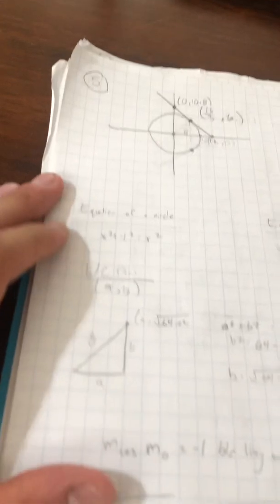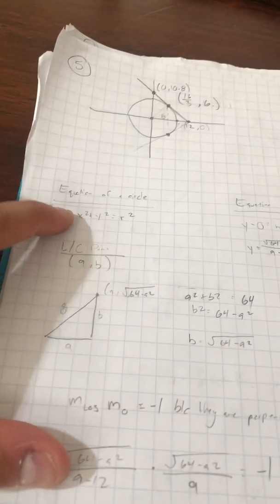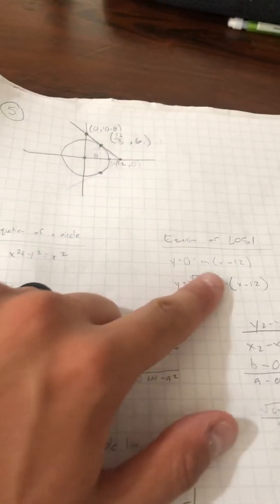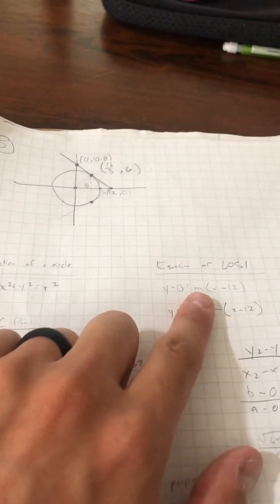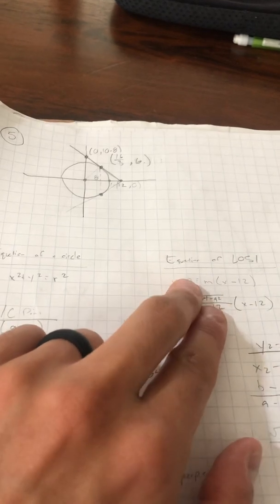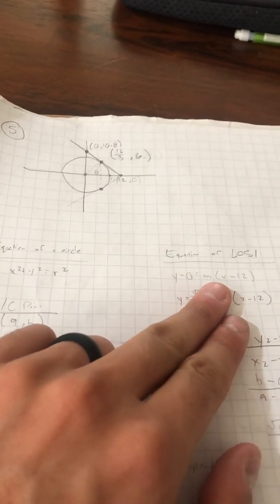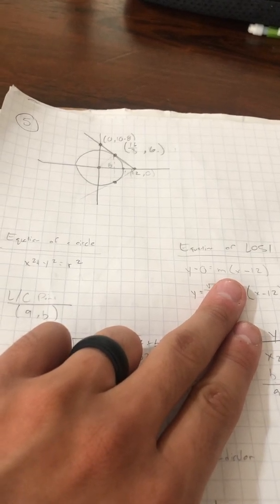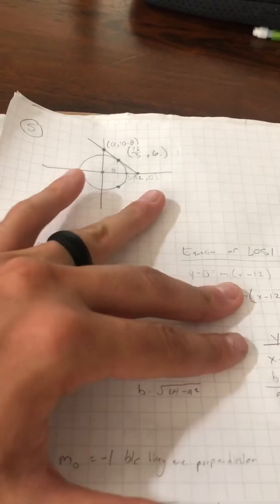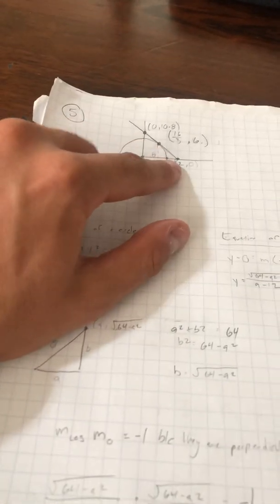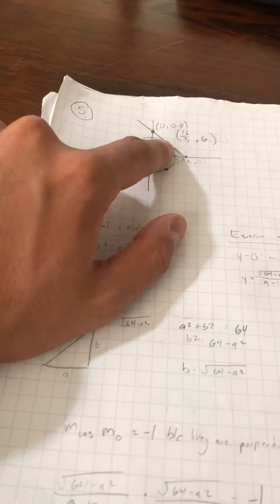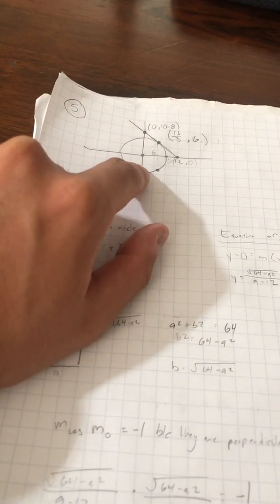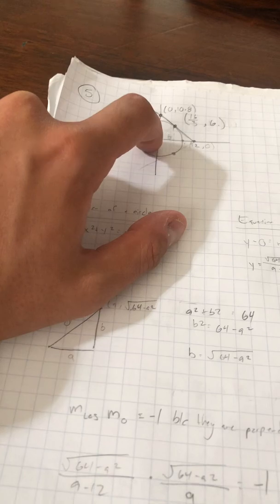So moving on, there's the equation of the circle. We're not going to be using it for a little while, but we need to find the equation of the line of sight 1. So we have y minus y0 equals m times x minus 12. The problem is we don't know what m is yet, so we need to solve for m. The way we're going to do that is we have to use 2 points, this point and this point. But in order to find this point, what we really have to do is find another line and then figure out where the 2 lines intersect.